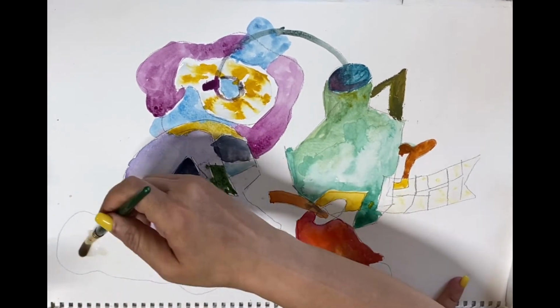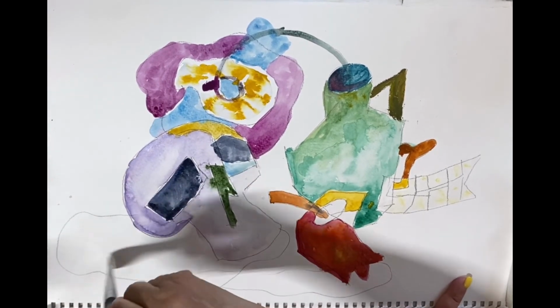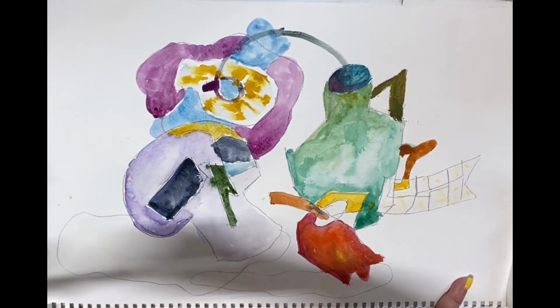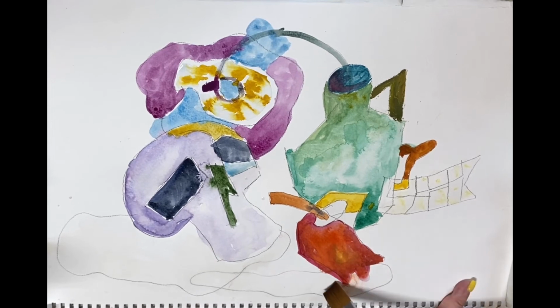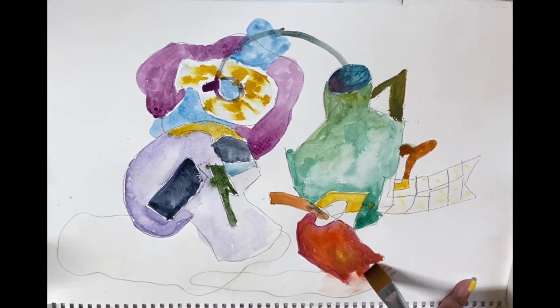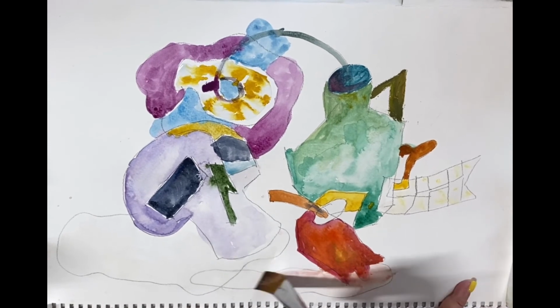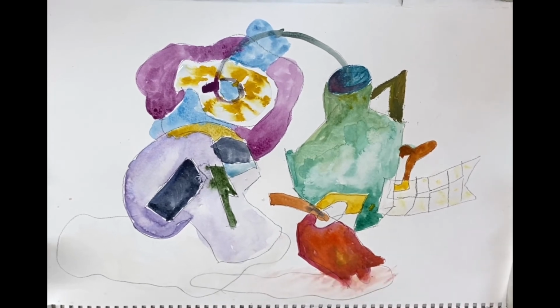Let's make use of the larger brush, and I want a very light color here, and I'm using the red that I have to bring it in and add the shadow here.